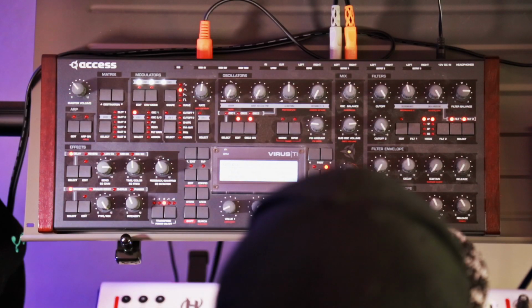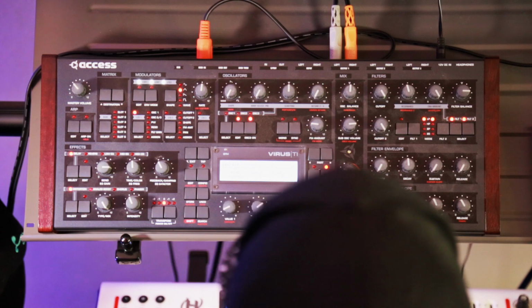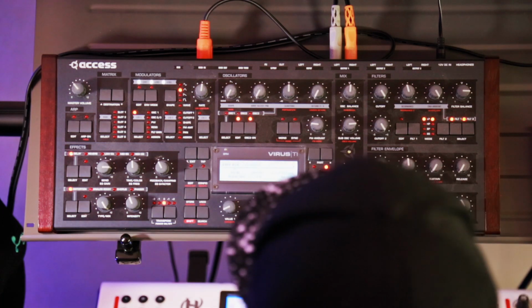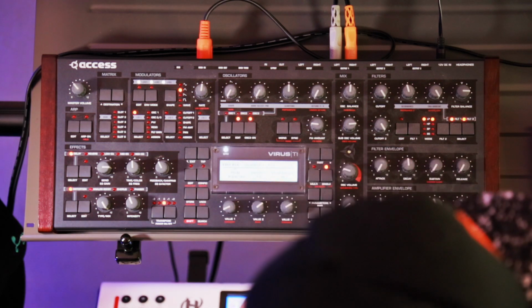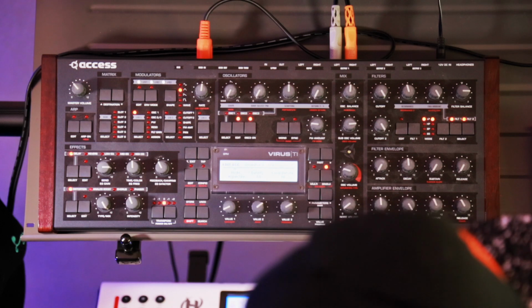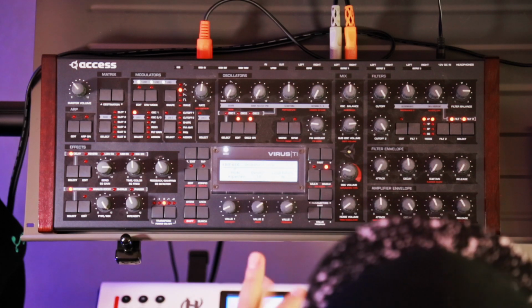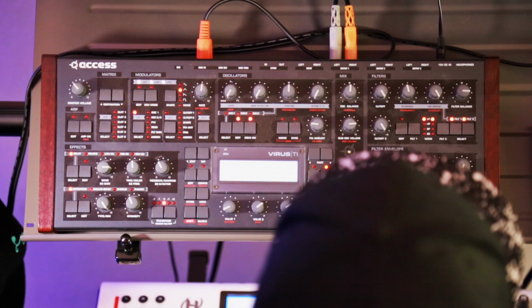So now we're just kind of playing around. I think that sounds pretty good for the saw. It's kind of a neat thing. Now we can start to add some character and bring out the coolness to this thing.